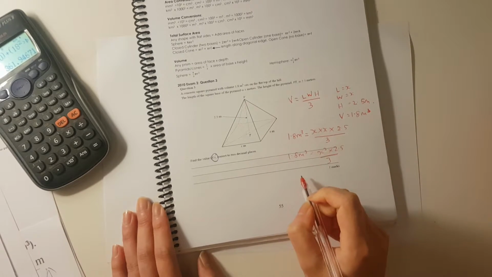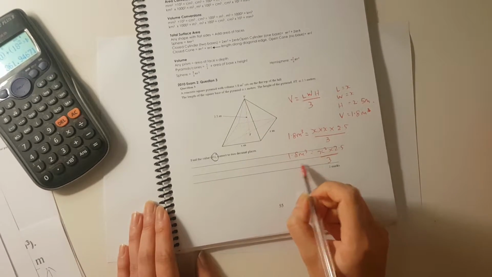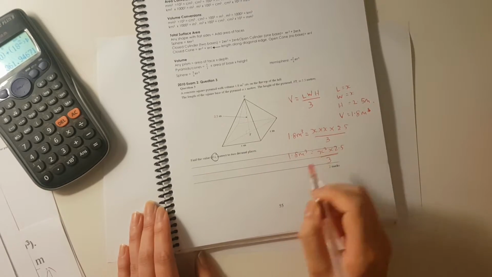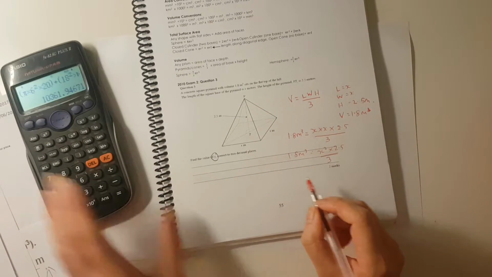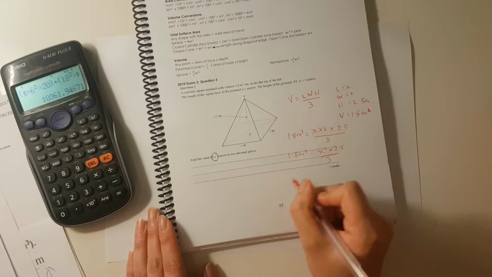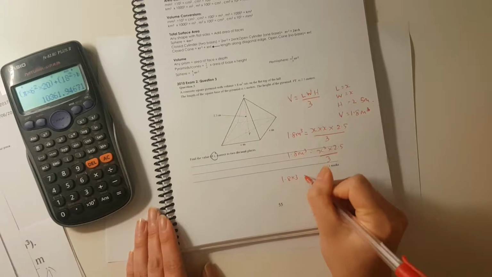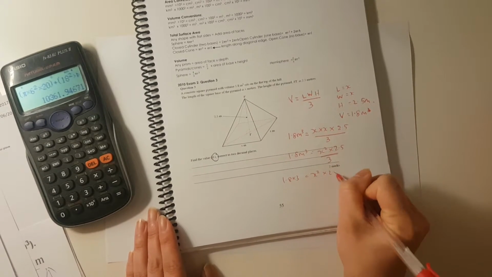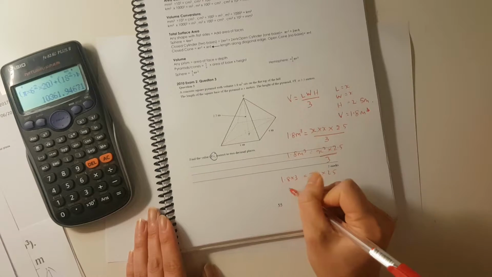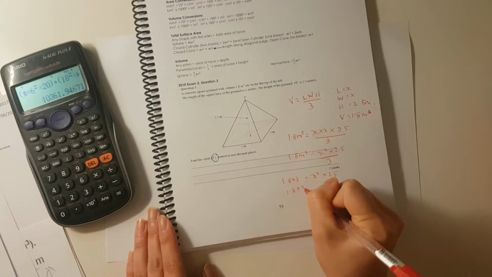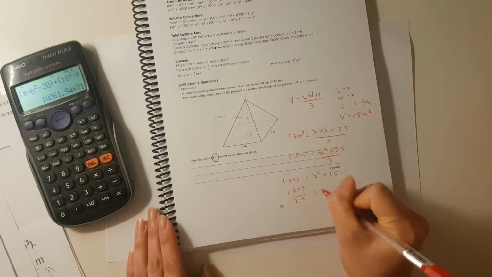You can either use your solve function on your CAS calculator to solve for x, or you can do it manually step by step. I'll do it manually because I don't have my CAS on me. So we're going to multiply both sides by 3. 1.8 times 3 equals x squared times 2.5. I'm going to divide both sides by 2.5, so that becomes 1.8 times 3 divided by 2.5 equals x squared.